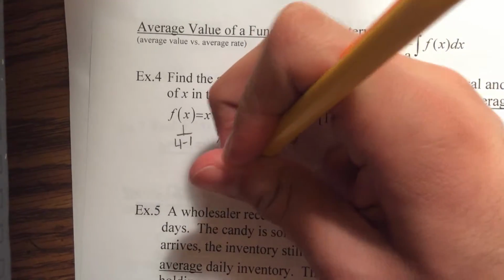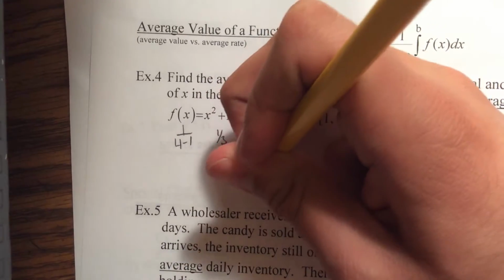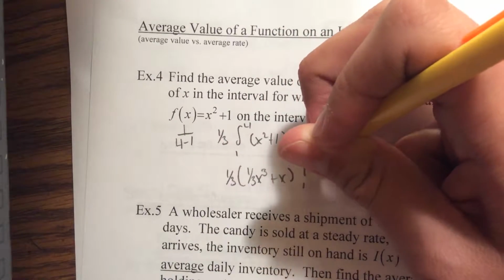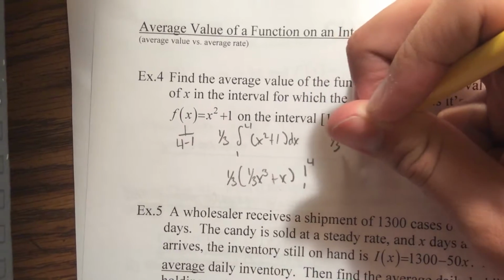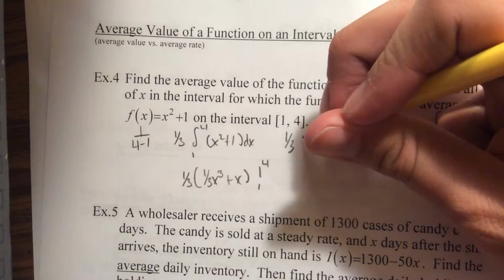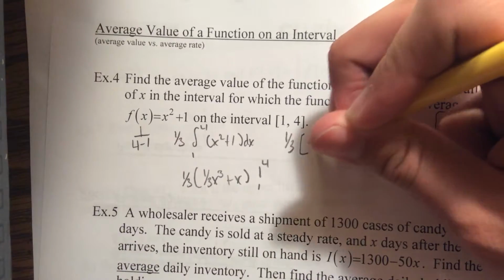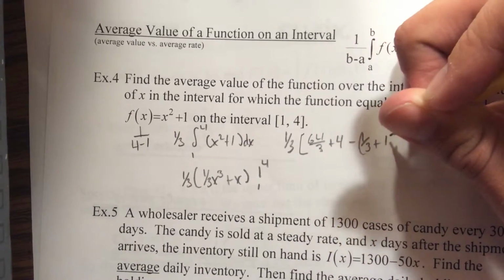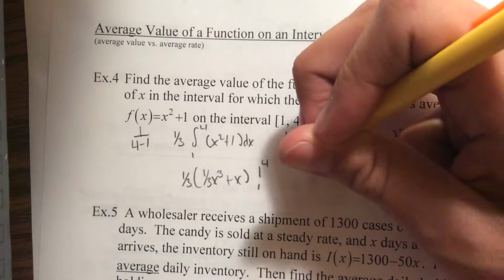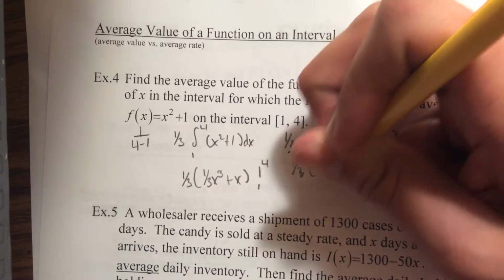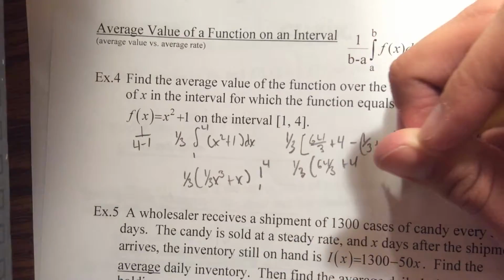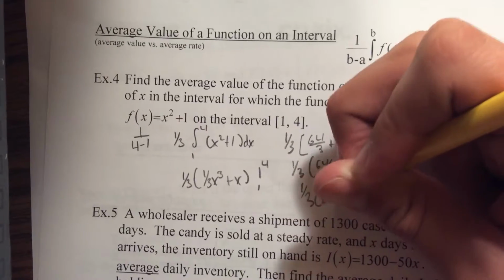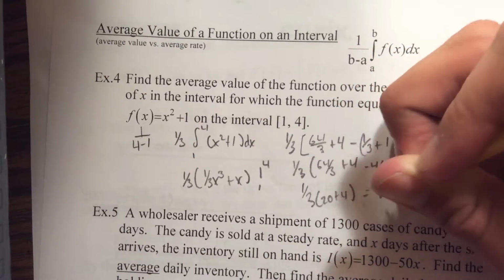And so 1/3 times (1/3 x cubed plus x) evaluated from 1 to 4. 1/3 times 64 over 3 plus 4 minus 1/3 plus 1. 1/3 times 64 over 3 plus 4 minus 4/3. 1/3 times 20 plus 4 equals 8.